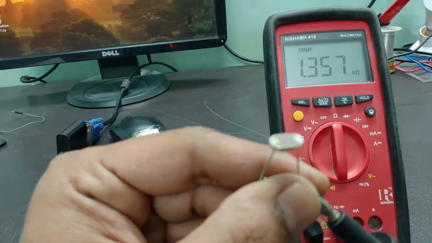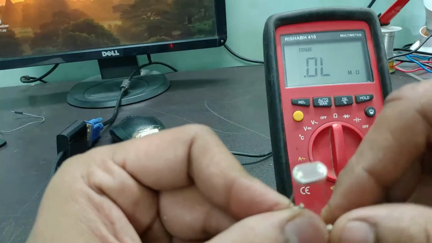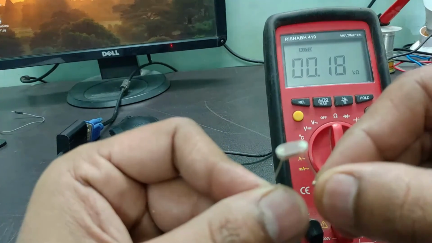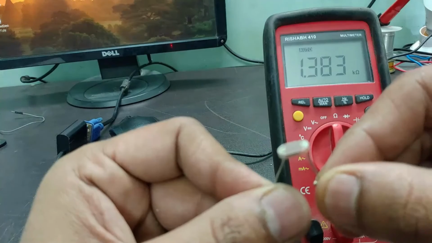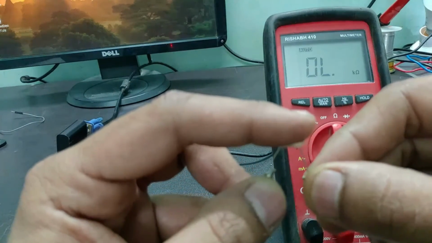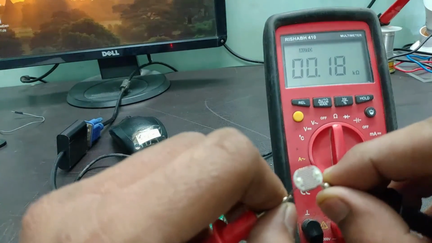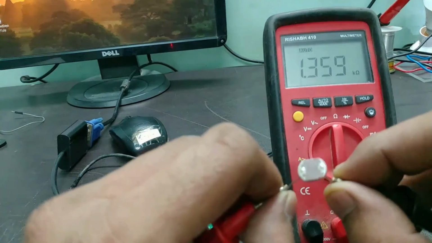This is natural room light. On natural room light, you can see the resistance coming out to be something like 1.3K, and when it is mid dark, it's something like 50 kilo ohm or so. So that's how you can check the LDR.